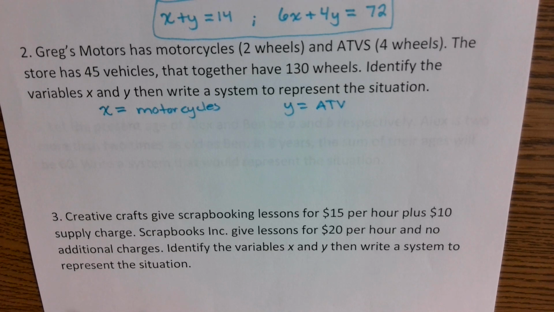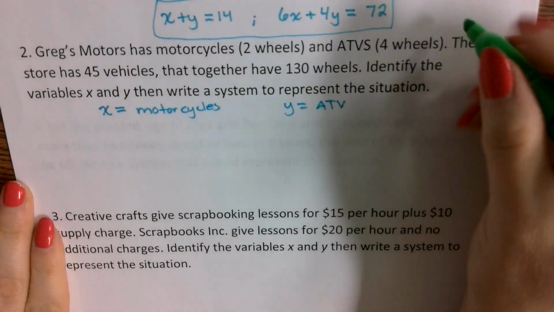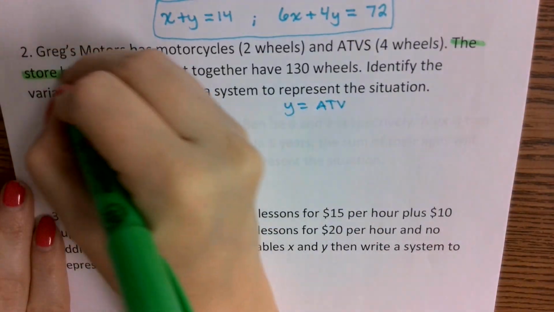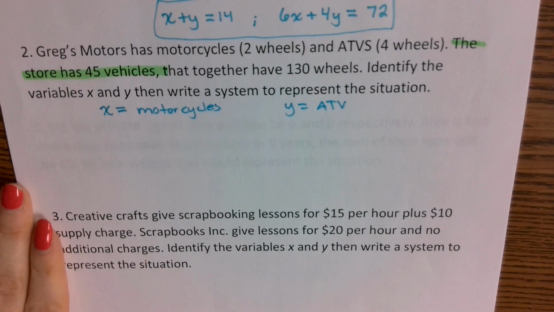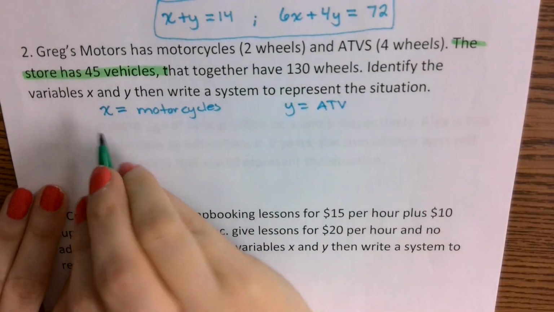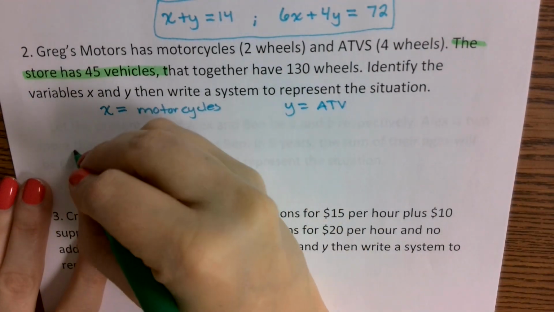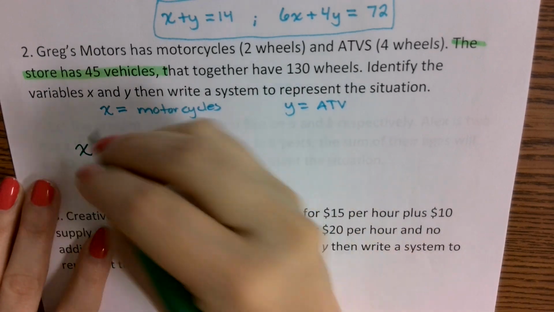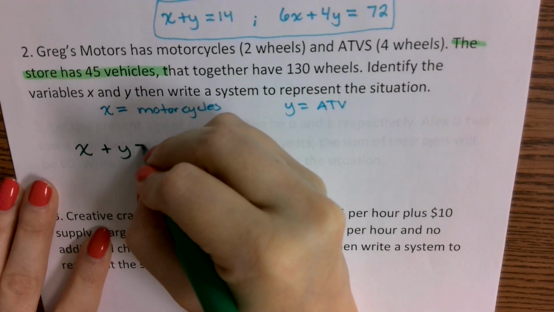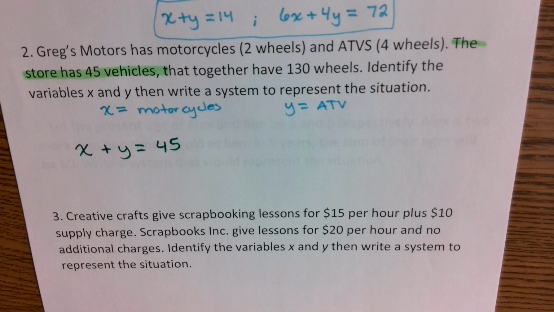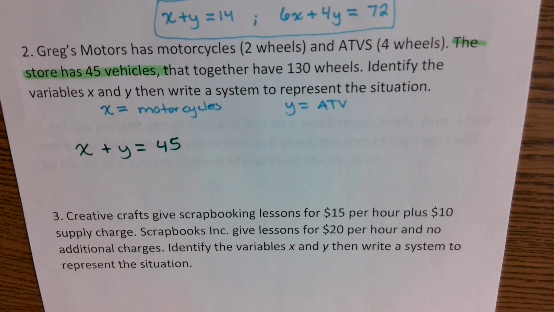Okay, now when I am writing these out, the first thing I'm going to focus on is the fact that there are a total of 45 vehicles. That means that if I take all the motorcycles that I have and I add it with all of the ATVs that I have, I've got 45 of them. Does everybody have that so far? We're good with that part.